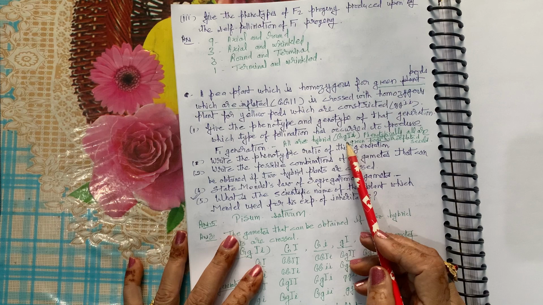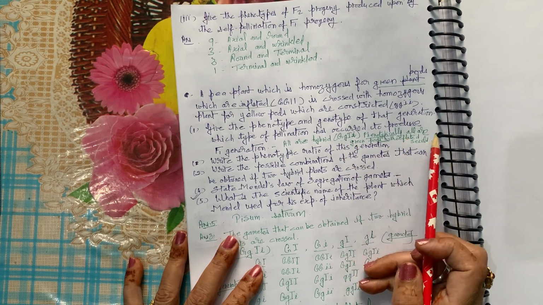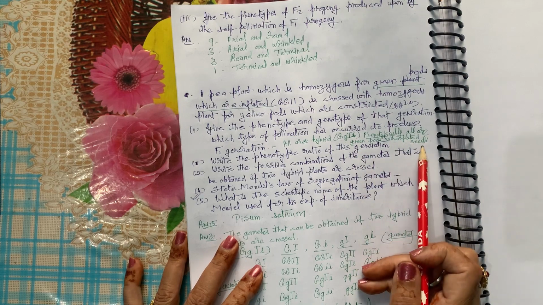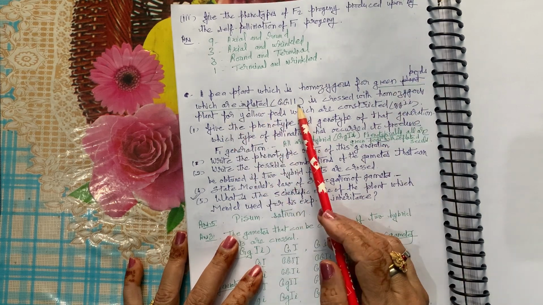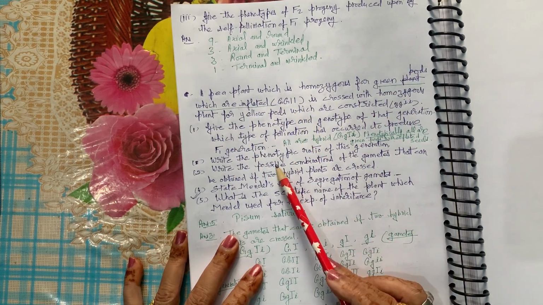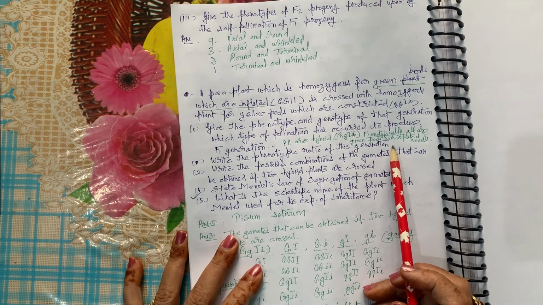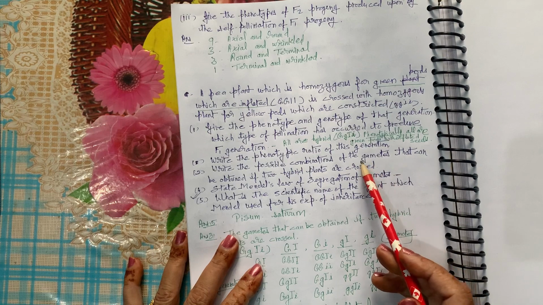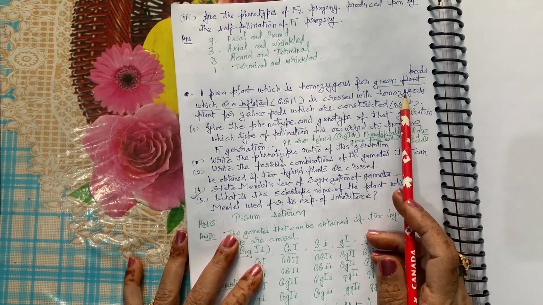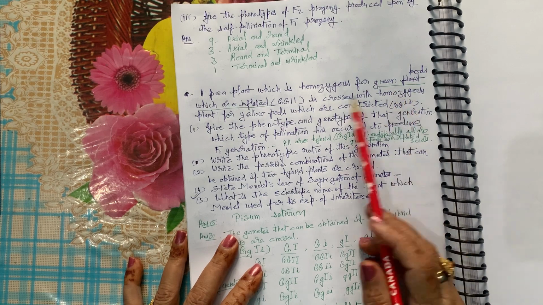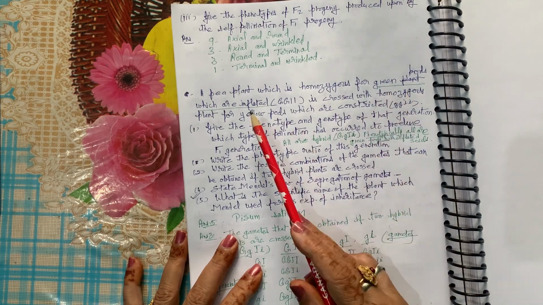See, all are hybrids in F1 generation. That is capital G, small g, capital I, small i. And phenotypically, all are green pods with inflated seed, and they all are hybrid. Write the phenotype ratio of the generation. Phenotypically, all are the same, means they are all hybrids, and the ratio is all green pods which are inflated.